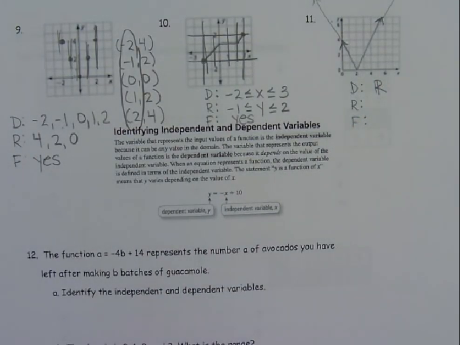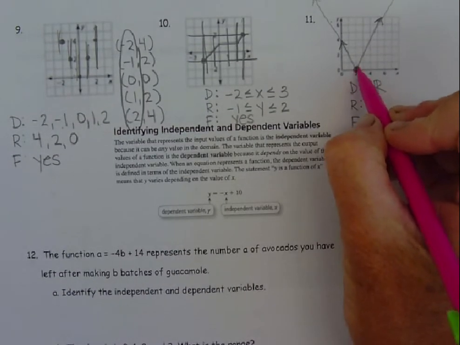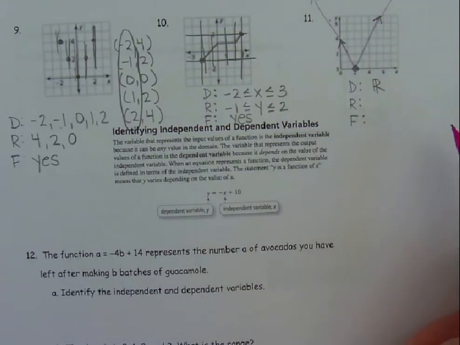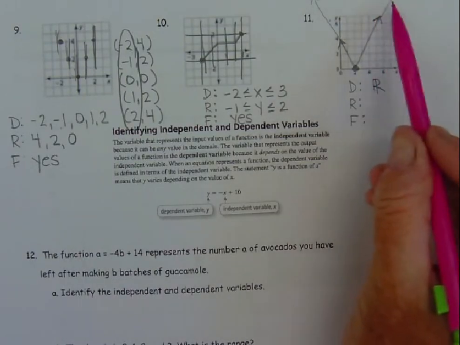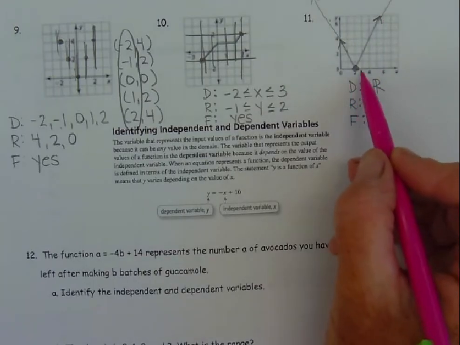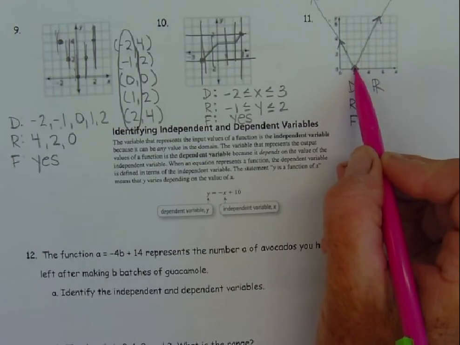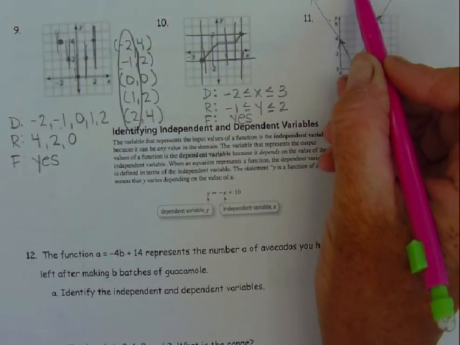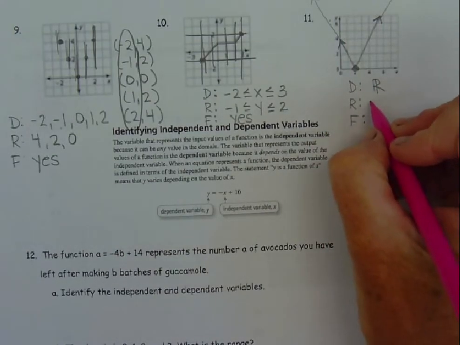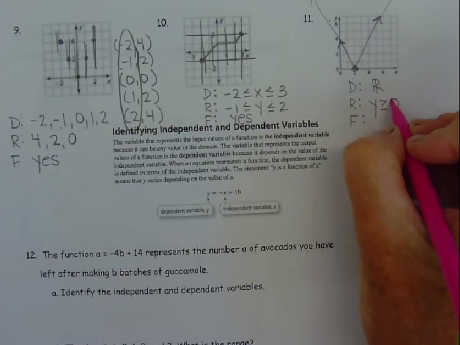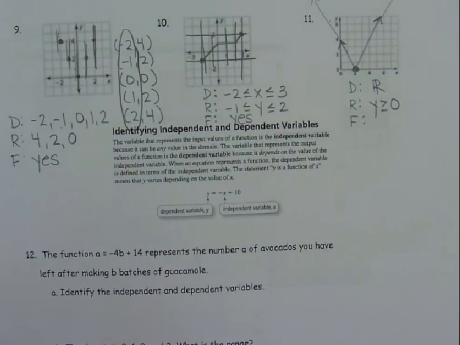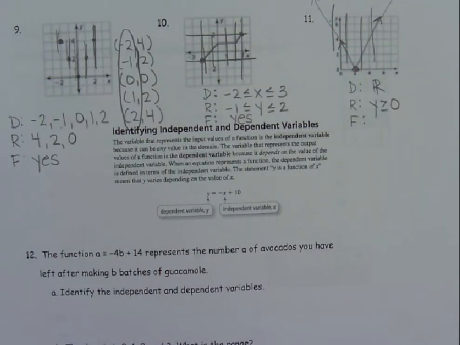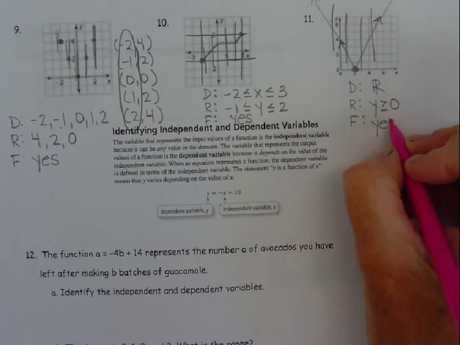So for my y's, you can see that this is as low as it gets, but then it keeps going up forever and ever and ever. So it does not have an upper stopper here. So for my y's, this y value is 0, and the graph gets every other value up above that. So my range here would be y greater than or equal to 0. Next, I draw my vertical line because it only crosses in one spot no matter where I am. I would say it is a function.